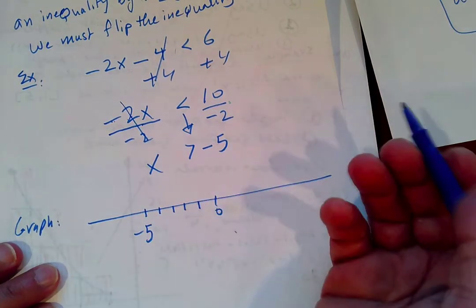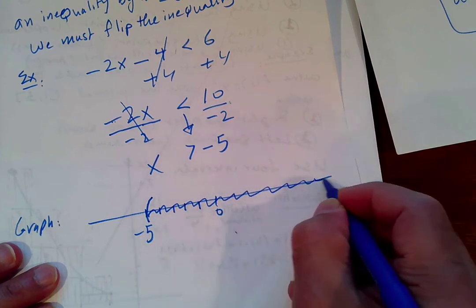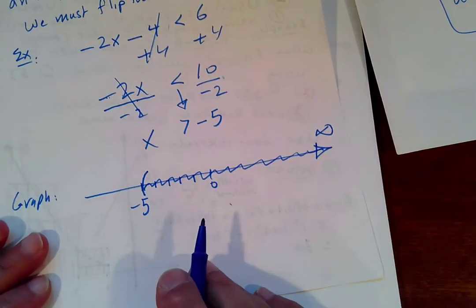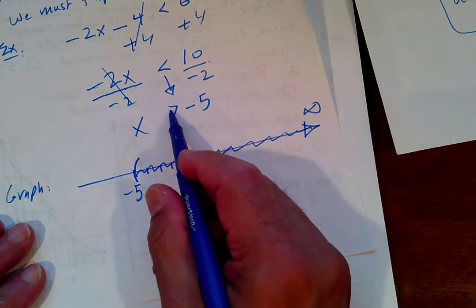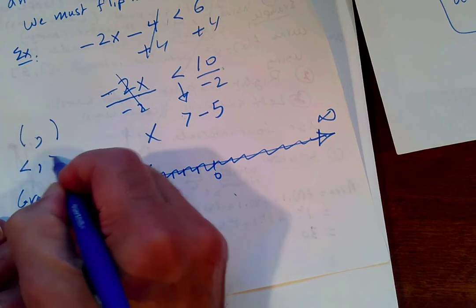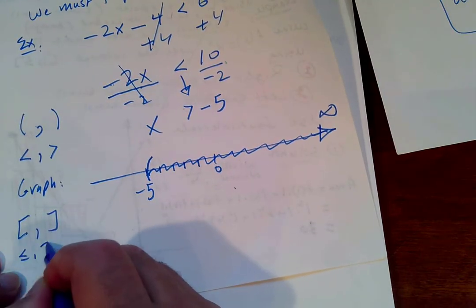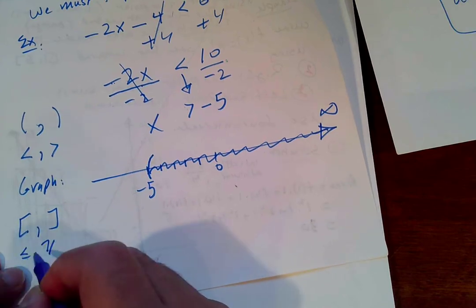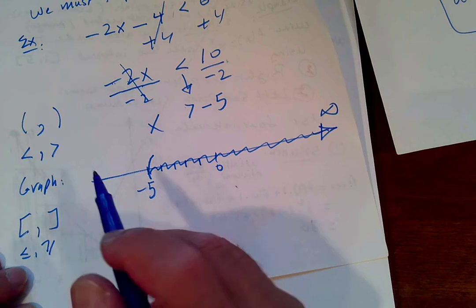Negative 5 and more, so it's gonna be all the right side of negative 5 is shaded, not including negative 5 because it's greater than, so we use parentheses if it's less than or greater than. We use brackets if it's less or equal or greater or equal. Brackets means the value where the bracket is included in the solution.